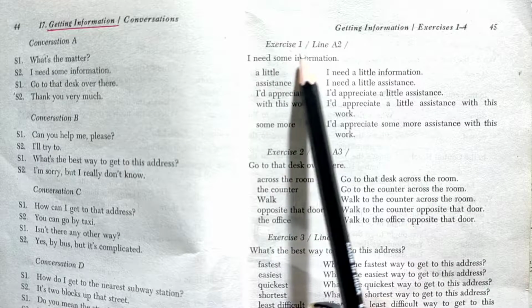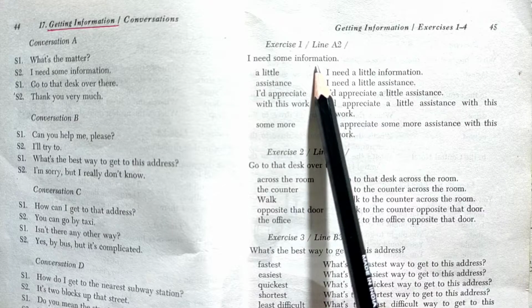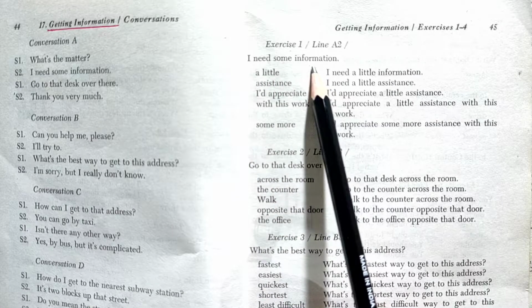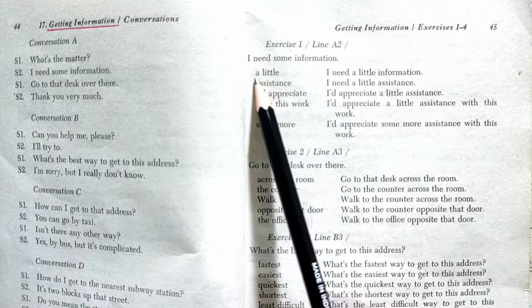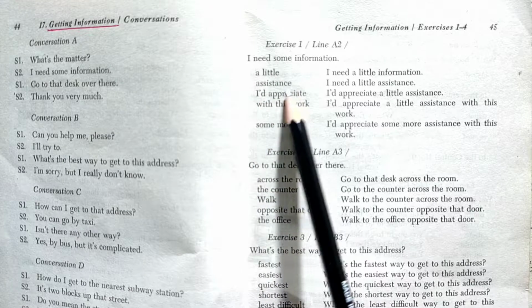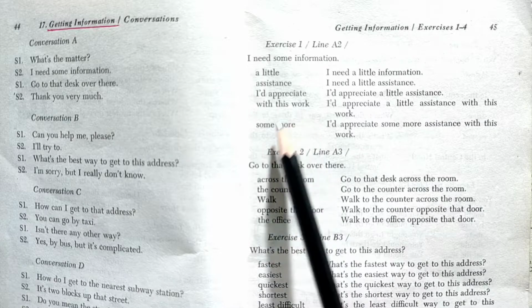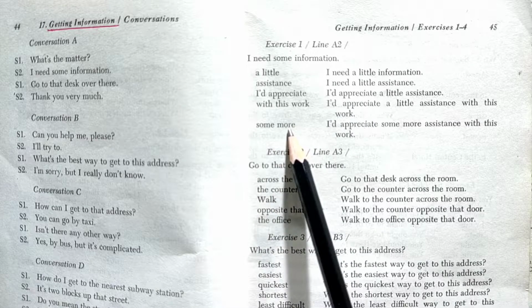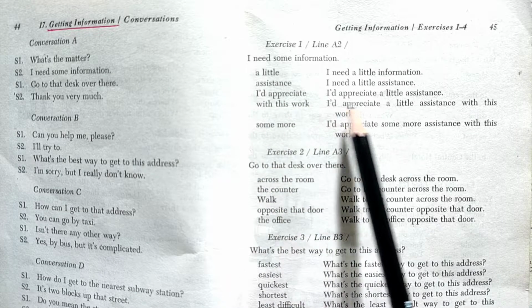Exercise 1. I need some information. So, in this sentence we can notice here information. Instead of information we can use different words and vocabs such as a little, assistance, I'd appreciate, with this work, some more. So how we will use this word in sentence, let us see one by one.